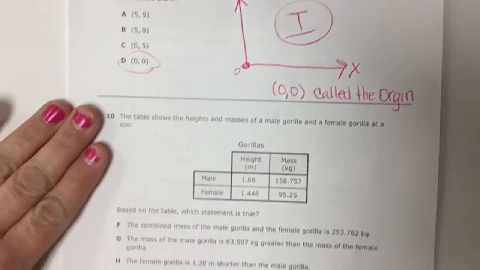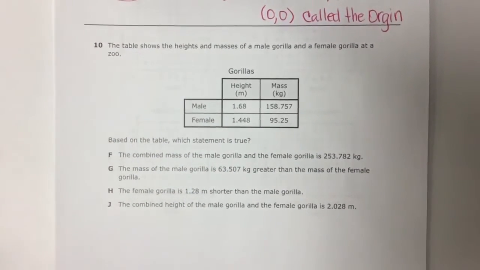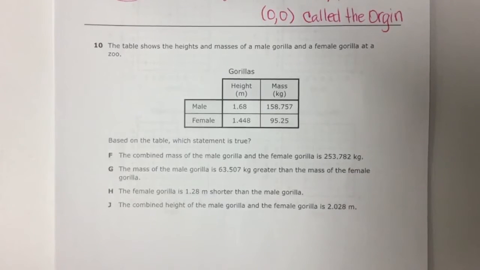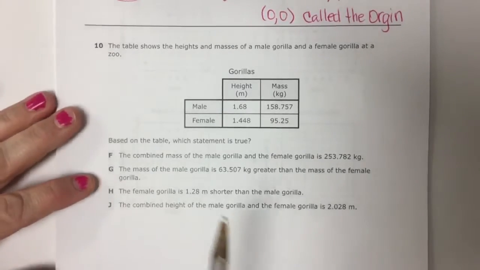Okay. All right, number 10. The table shows the heights and mass of a male gorilla and a female gorilla at the zoo. Based on the table, which statement is true? So on this kind of problem, you're going to have to work through every answer choice. You're going to have to slow down and work the problems out.